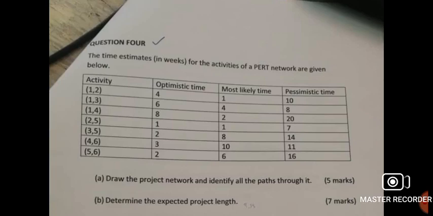My advice would be, pause this video and copy this diagram, then as we move on, I'll highlight what you need to do next. Get all the details, the optimistic time, just copy the whole table. Part B asks us to determine the expected project length. That simply means determine the critical path, because the critical path determines the project length. Take note of that rule as well. So let us now get into the calculations.